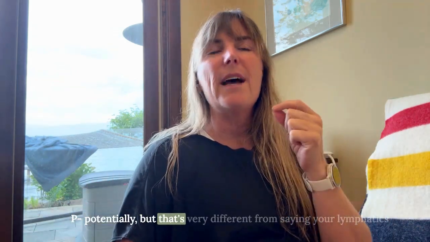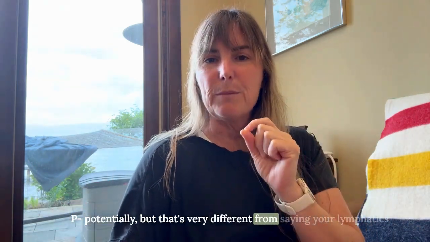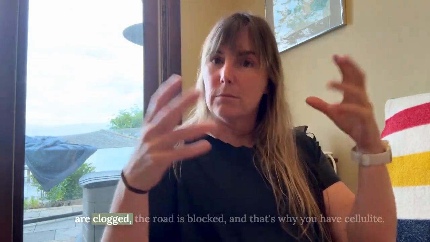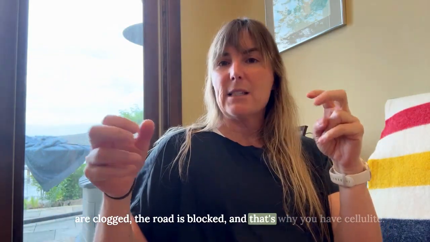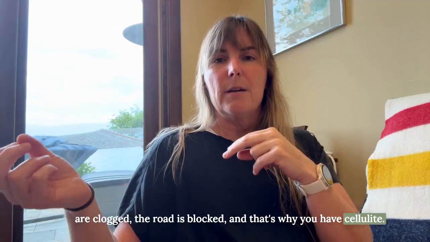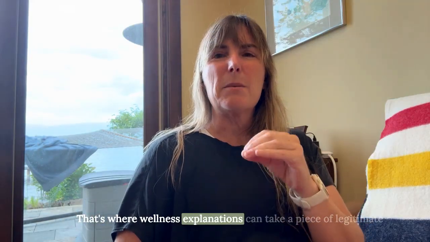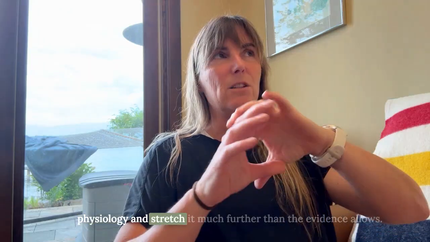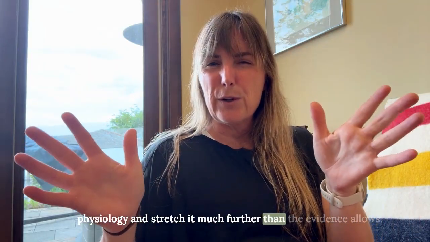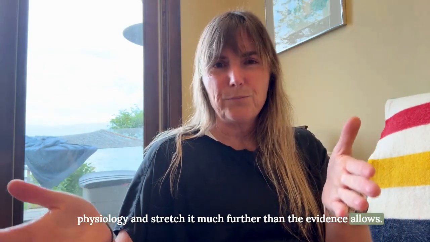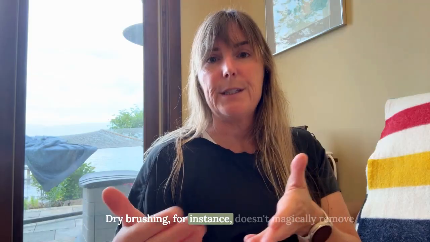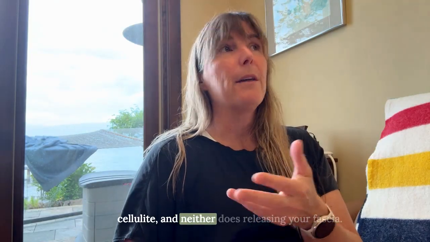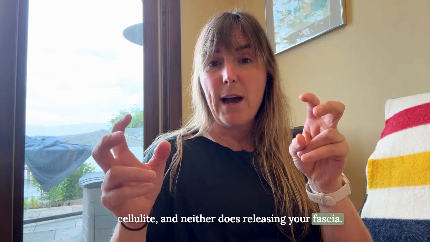Potentially, but that's very different from saying your lymphatics are clogged, the road is blocked, and that's why you have cellulite. That's where wellness explanations can take a piece of legitimate physiology and stretch it much further than the evidence allows. Dry brushing, for instance, doesn't magically remove cellulite, and neither does releasing your fascia.